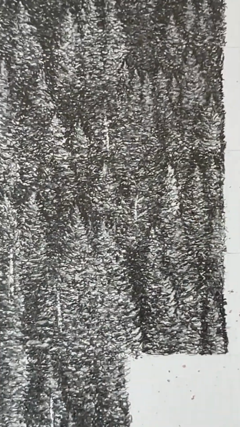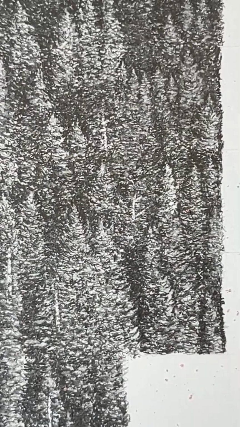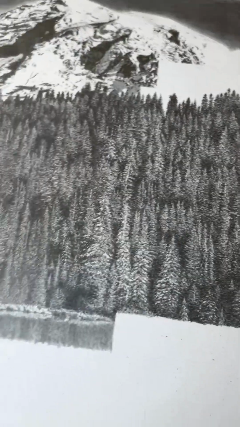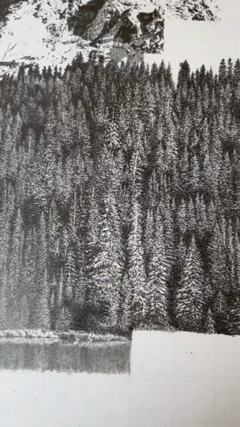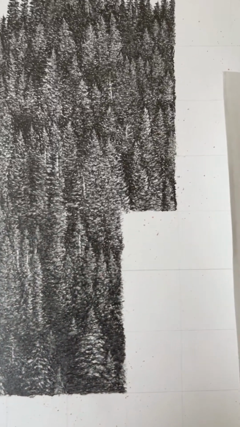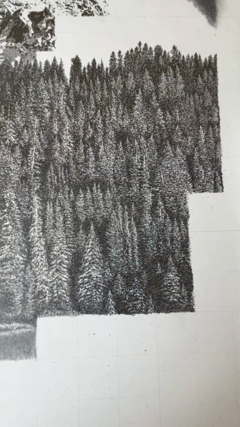Okay, I think that's looking pretty in line with the rest. Once I get close to the end, I like to just make sure nothing is standing out in terms of the rest. Make sure it's in line with the rest of the drawing, which I think it is.